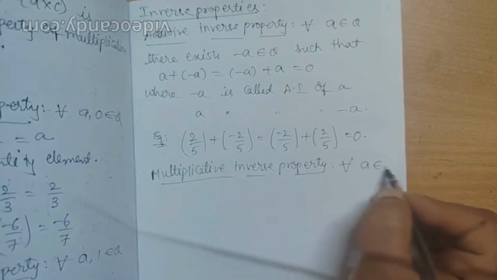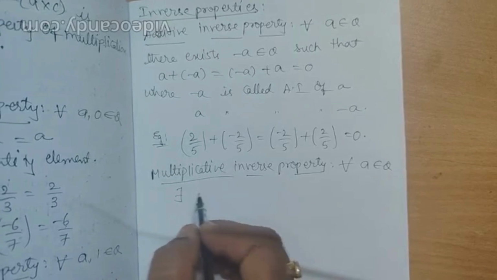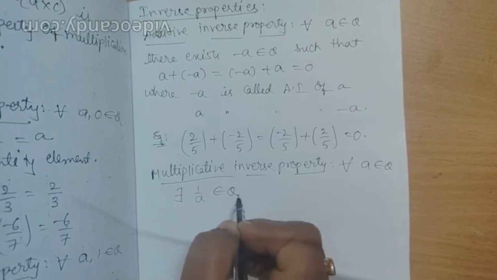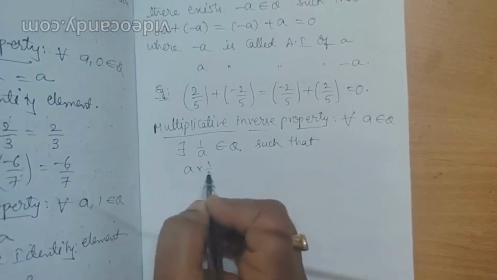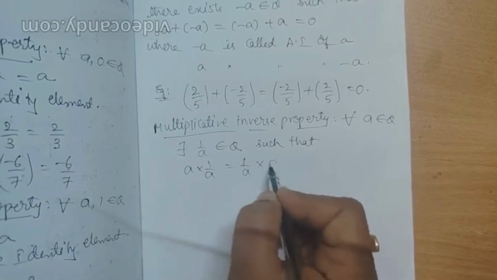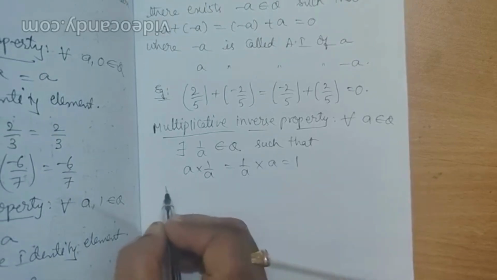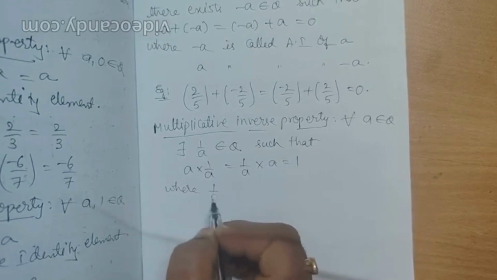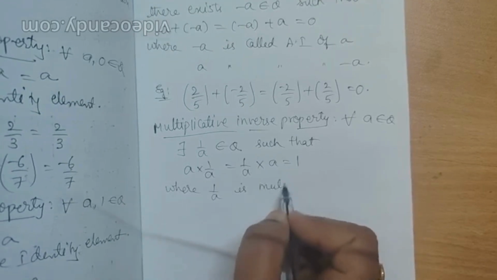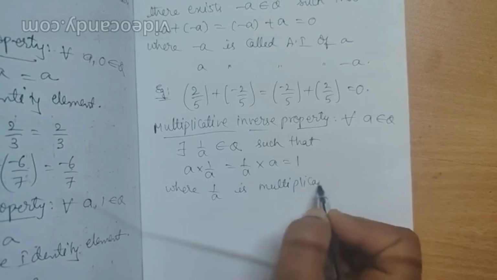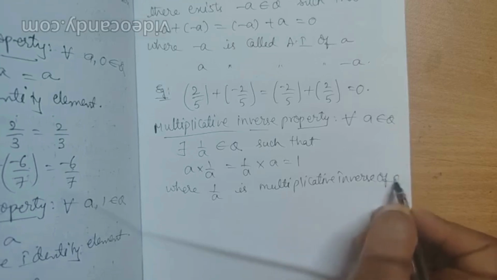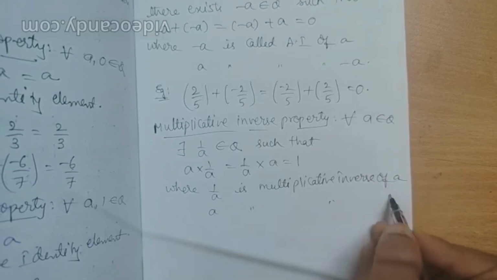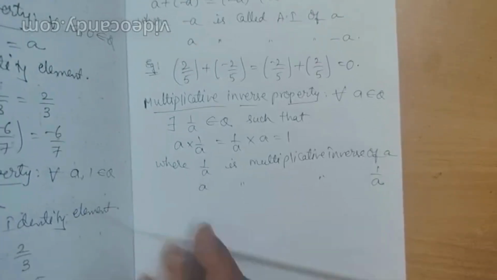For all a belongs to Q, there exists 1/a belongs to Q such that a into 1/a is equal to 1/a into a is equal to 1, where 1/a is multiplicative inverse of a and a is multiplicative inverse of 1/a.